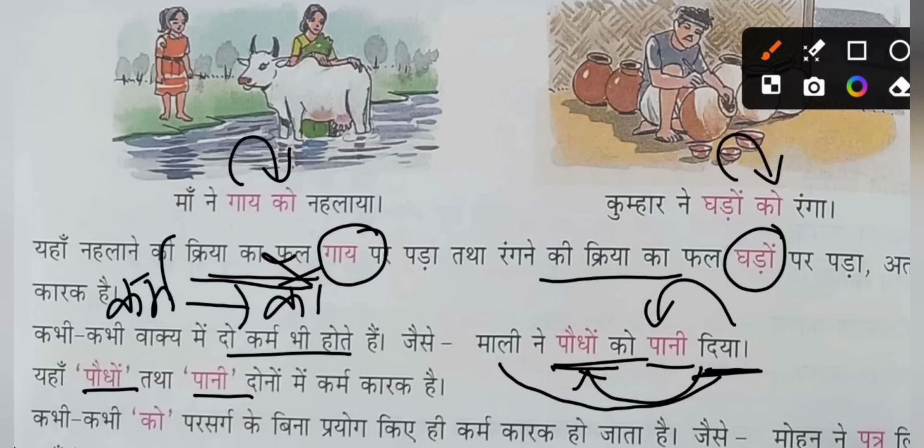Why have I put ko for paudhon, and not for pani? Because there is a rule: for a living being you have to attach ko for sure. For non-living, there is no need to attach. This is not given in your book but this will help you to understand easily. So ko should be put for a living being, and should not be put for a non-living being. This you have to remember.